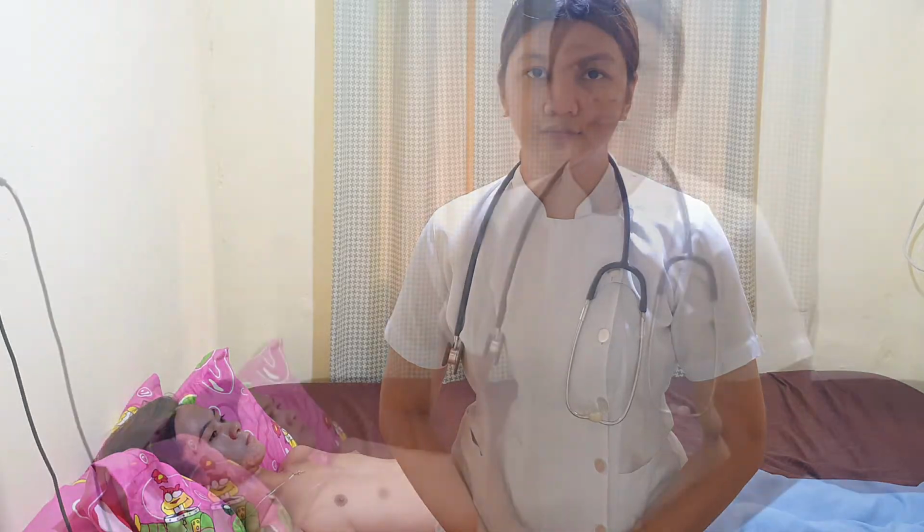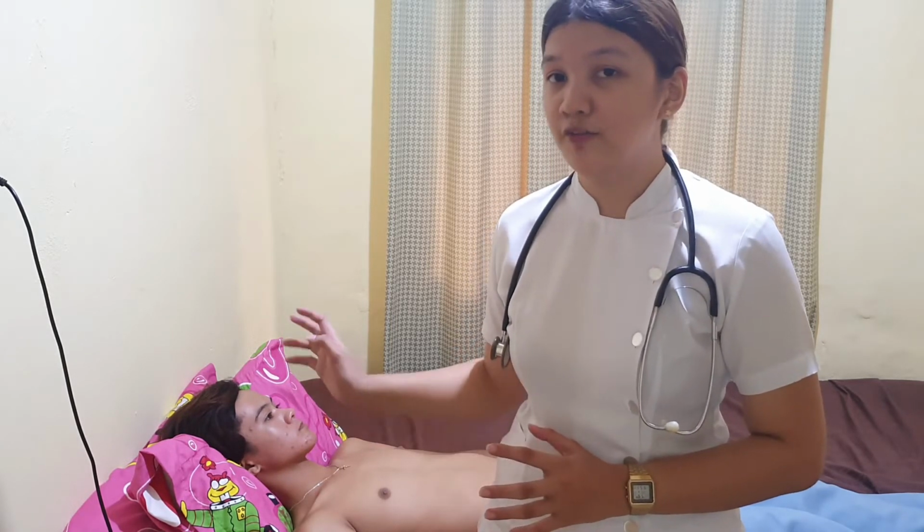Palpate the abdomen, all four quadrants lightly, and then palpate using a deep palpation technique. So I am going to touch this segment of the abdomen using my fingers. I am going to check if there are any lumps or any masses present in the abdomen of my patient.